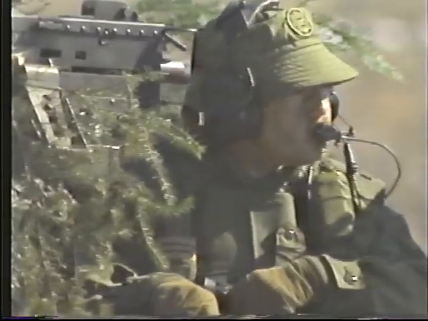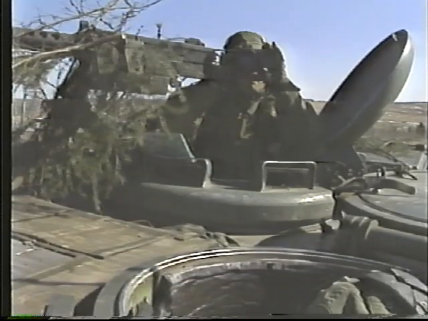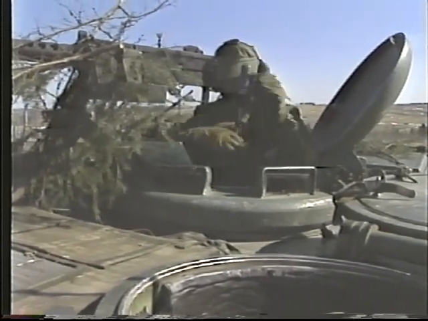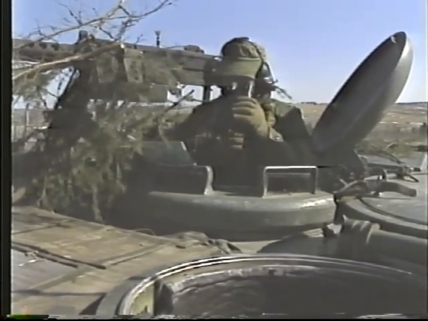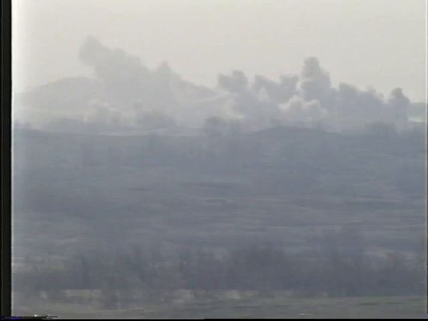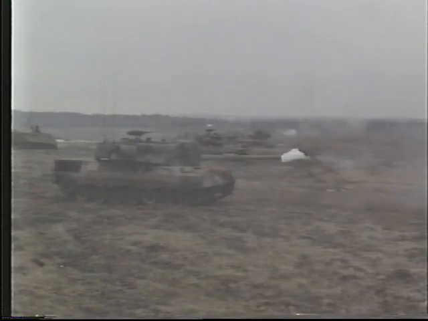As the assault element approaches the enemy position, the infantry company commander allocates initial objectives to his leading platoon commanders. Suppression of the enemy continues with artillery and mortars, with direct fire from the fire base and from the tanks and APCs in the assault element.